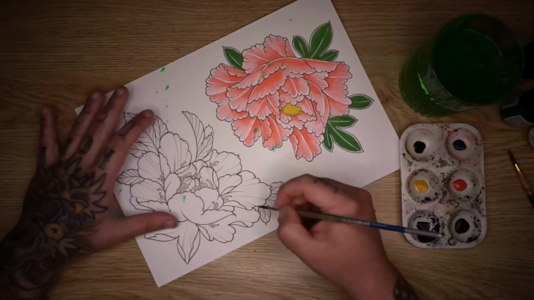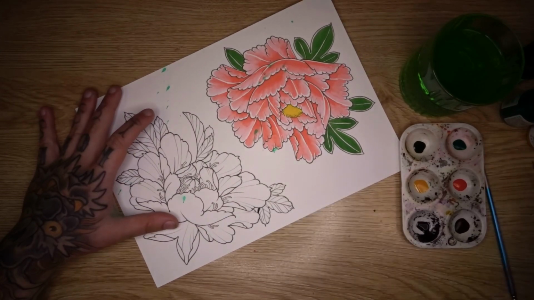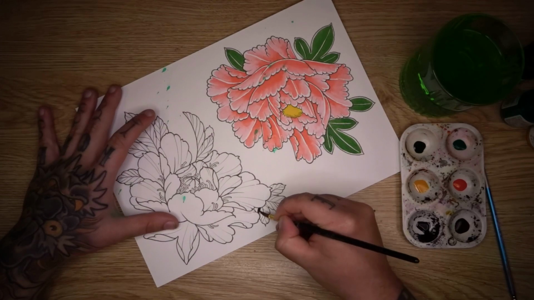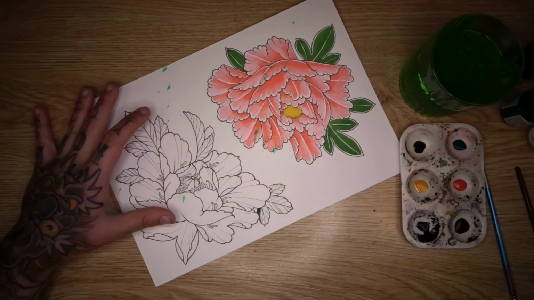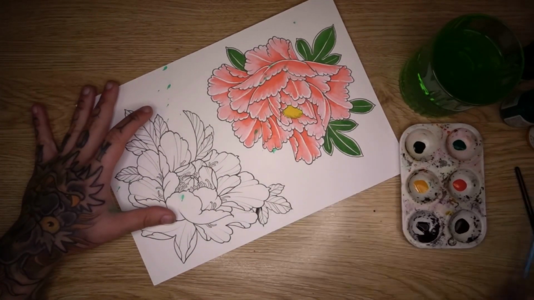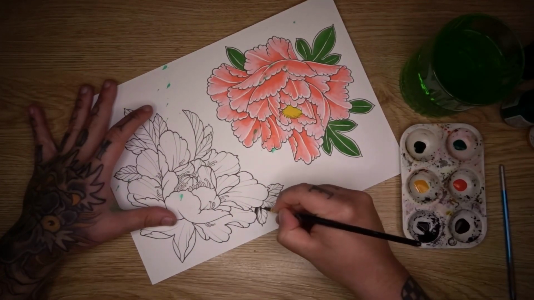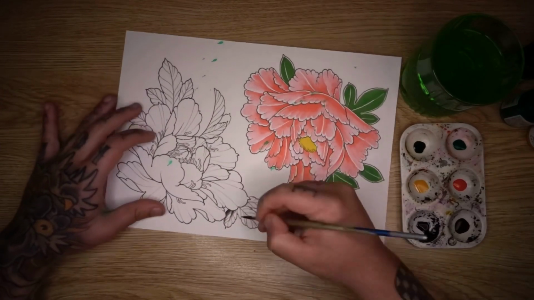So doing our little leaves here, I'm going to come in off the edge of my leaf with a little bit of black, and taking a little bit of water just to blend the edge of that black to a grey. Then I'll come in off the center line of the leaf with a little bit of black. Once again with the blending brush to blend that black out to a grey. So you're creating these little values in there.